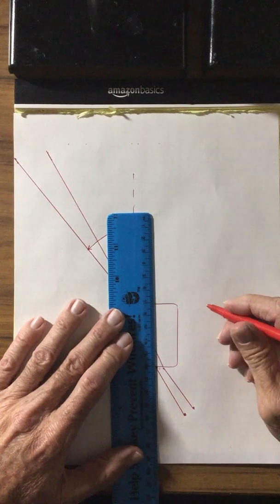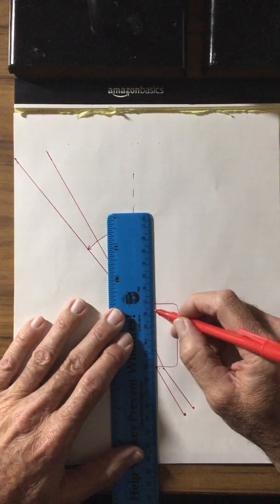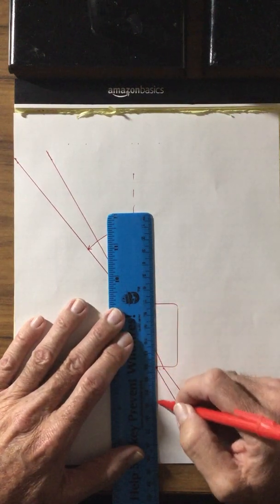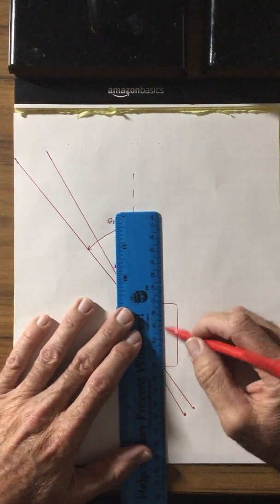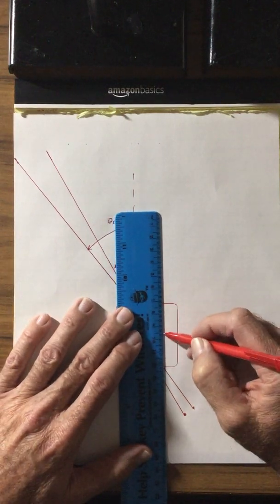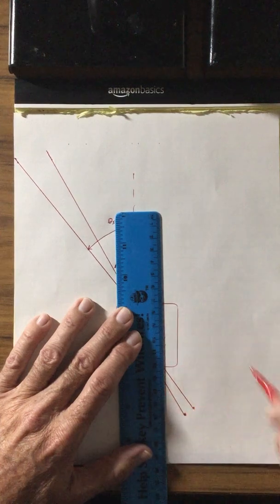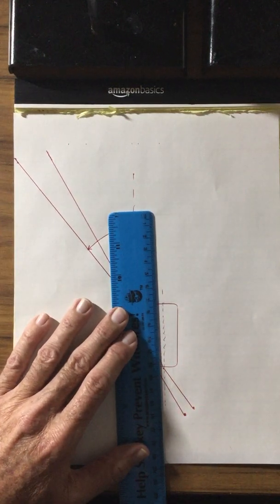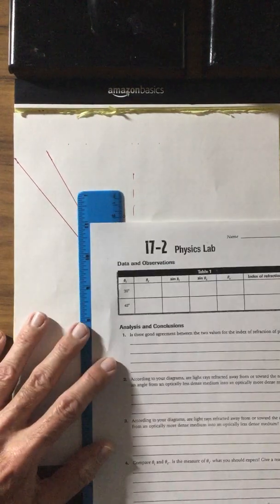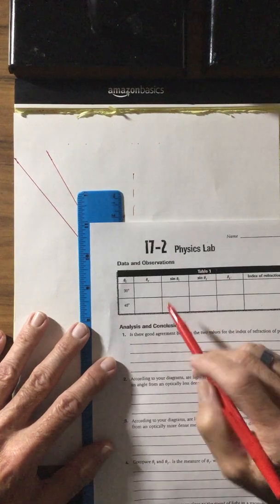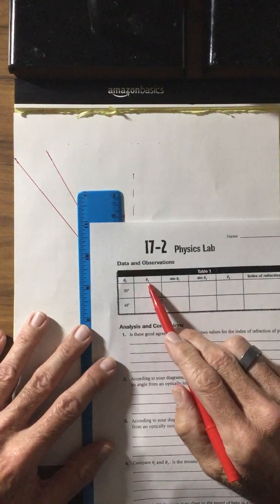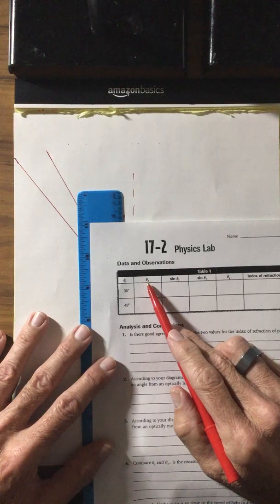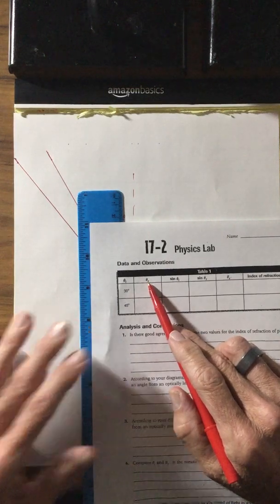Okay, so I'm going to draw the 2 normals for this one, and I'm going to draw the normal for this one. So what I want to calculate, or what I want to figure out, is what is the, and they use a lowercase r, what is the angle of refraction right here?